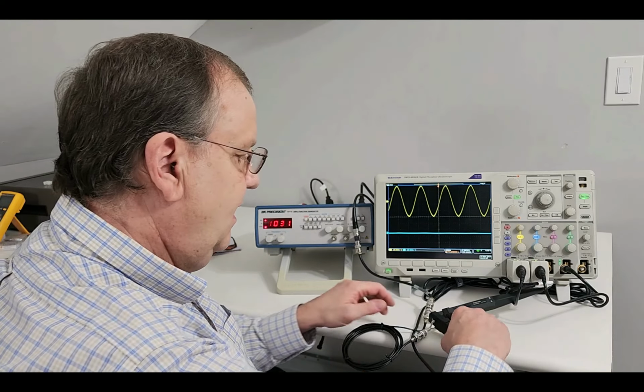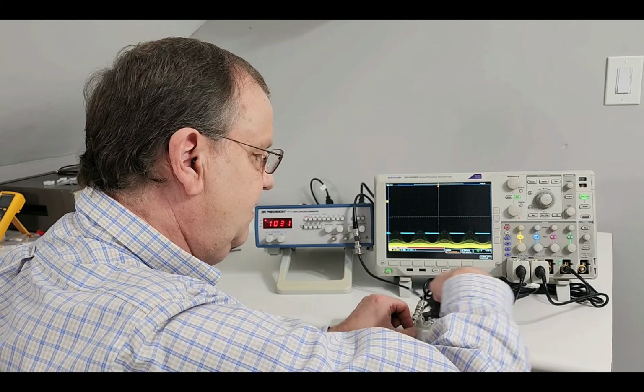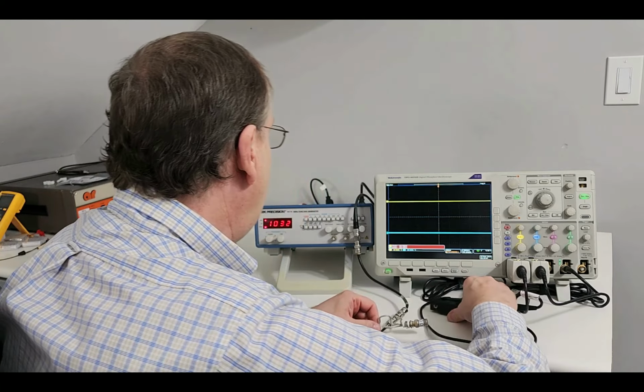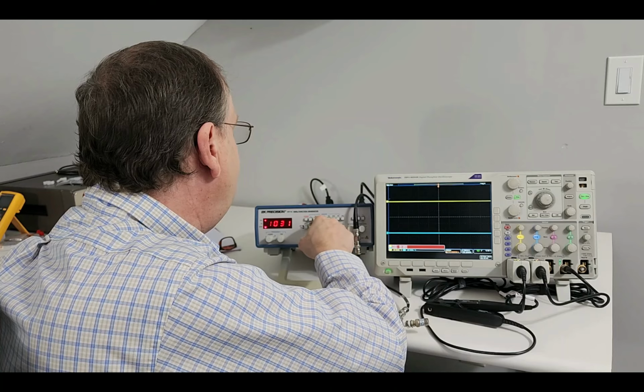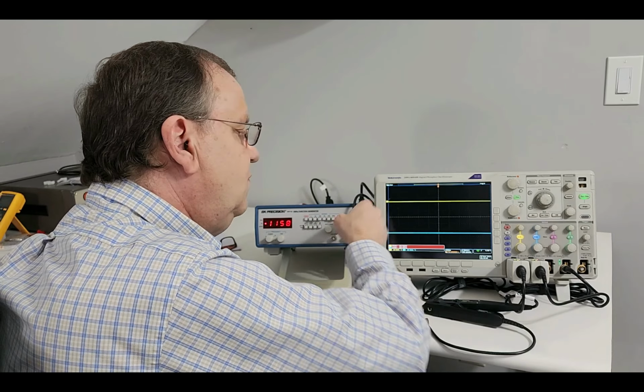Now, for EMI purposes, we're primarily concerned about frequencies above several tens of kilohertz. And at those frequencies, my current wants to flow in my path of lowest inductance, not my path of lowest resistance. Now I want to change things around a little bit here. And I'm going to put on a 1 kilohertz square wave.